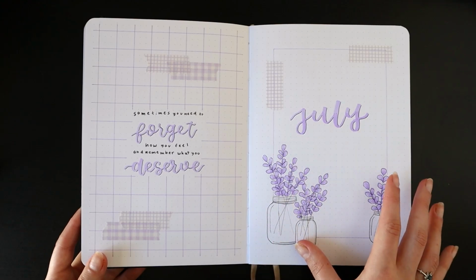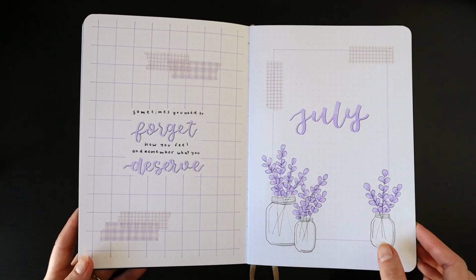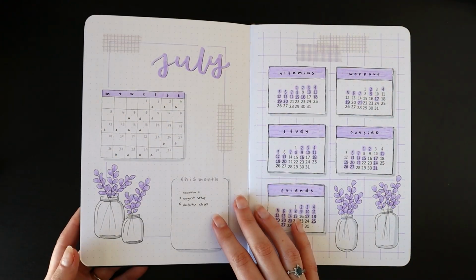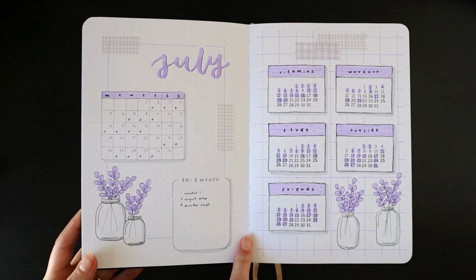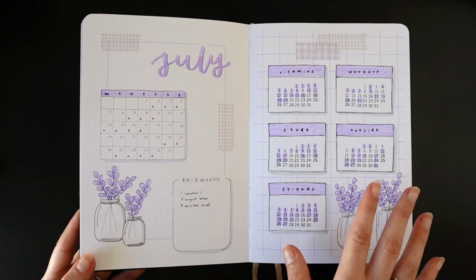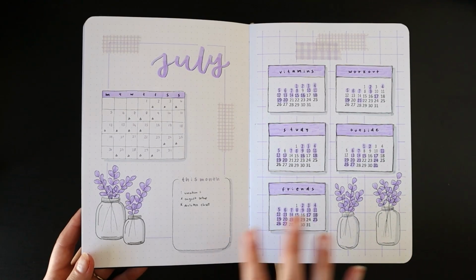I love monochromatic themes where you can just take a pen or 2 and do a whole theme around that because it's really easy to set up. And that's what I did for this theme, and I just love it so much. It's a very simple theme. The lavenders are not hard to do, and I highly recommend you to watch my bullet journal setup to know how I drew the lavenders exactly.